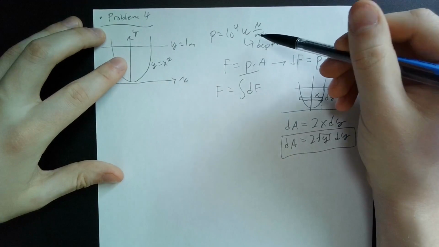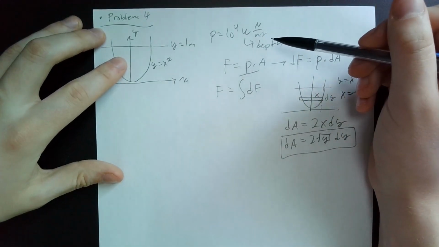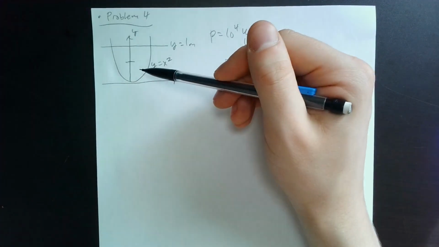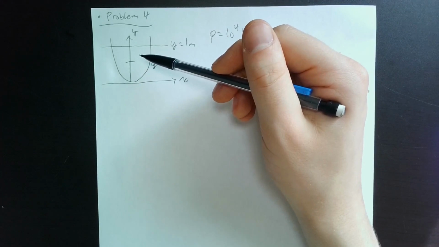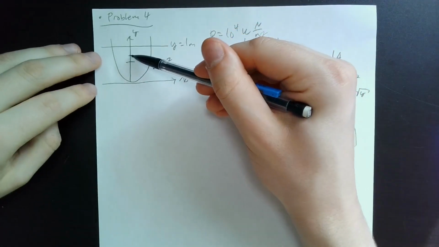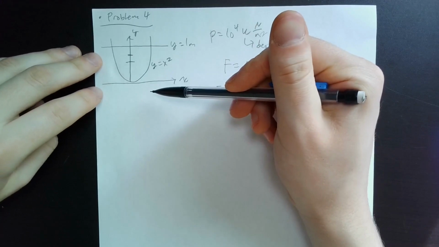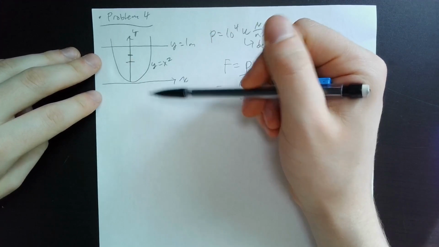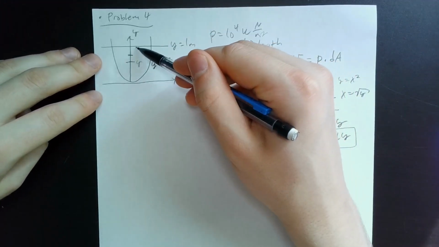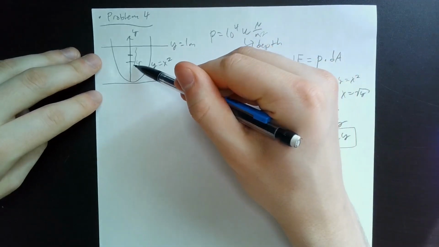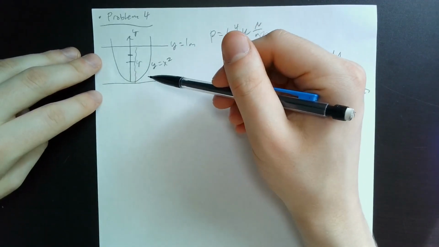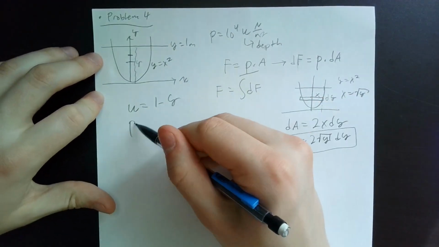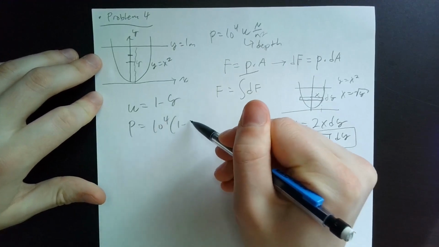And they give it to us, but we need to relate this u to y. So if I'm at y equals half a meter, for example, my depth is half a meter. If I'm up here at maybe 0.75 meters, my depth is only 0.25 meters. So if I'm at y, my depth is this distance, and my y is this distance. And so what that tells me is that my u is equal to 1 minus y. So therefore my pressure is 10 to the 4, times 1 minus y.